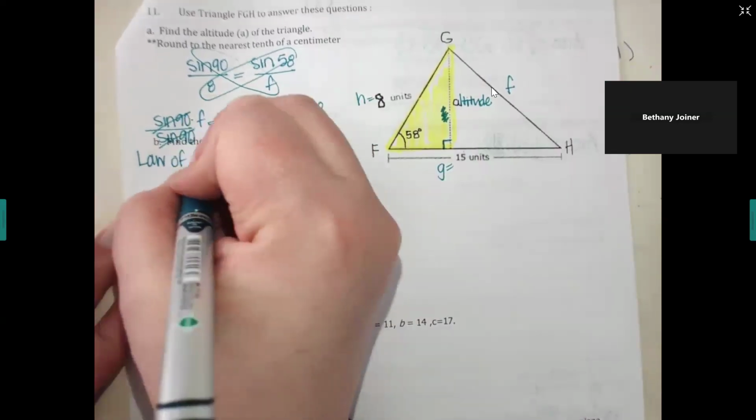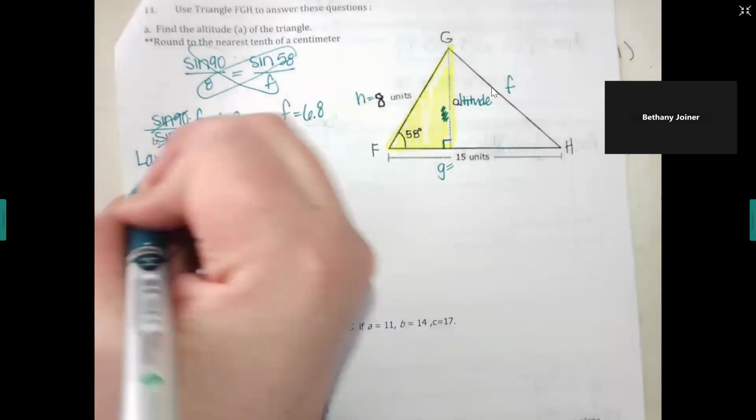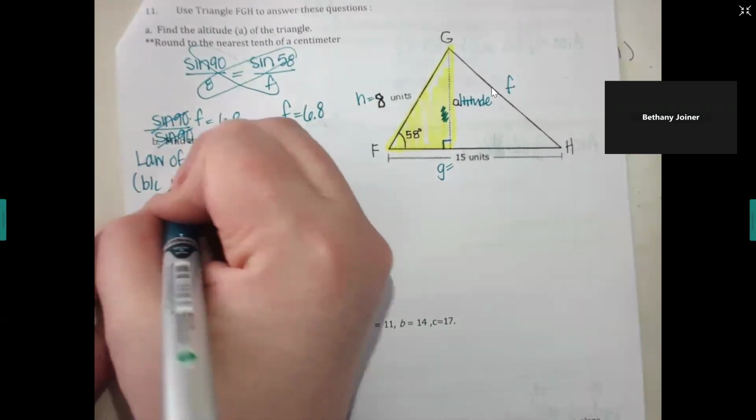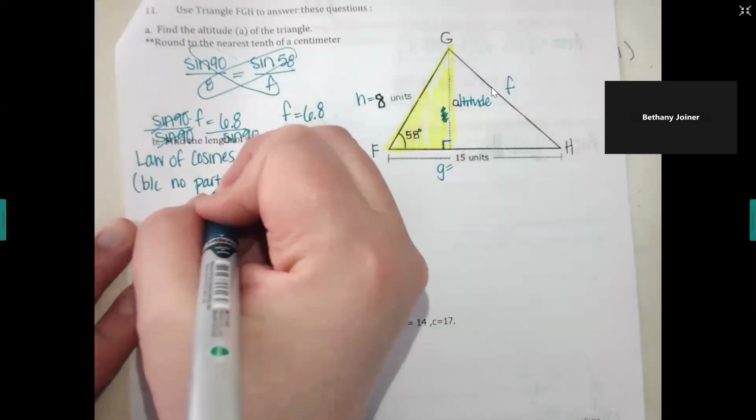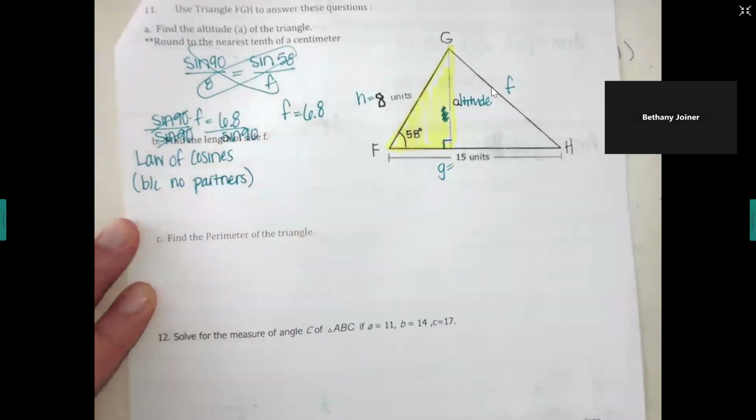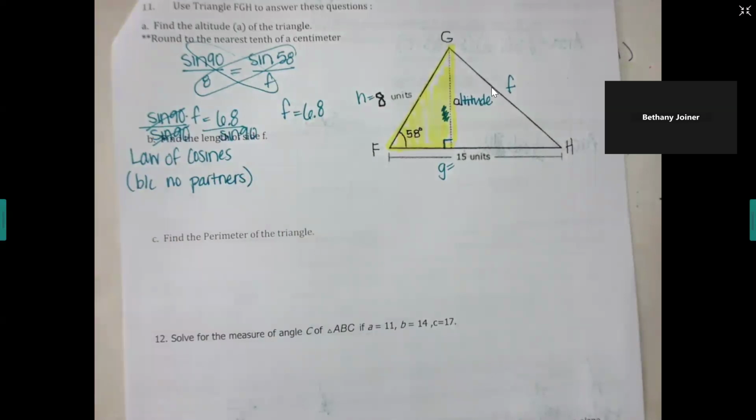Okay, but I'm gonna write here law of cosines because no partners. Okay, and then hopefully we've talked about that enough that if you see that, you'll know what that means. So let's look on your little cheat sheet. On the front of your sheet, you should see the law of cosines is written there for you. Okay, and there's an a squared, a b squared, and a c squared version.